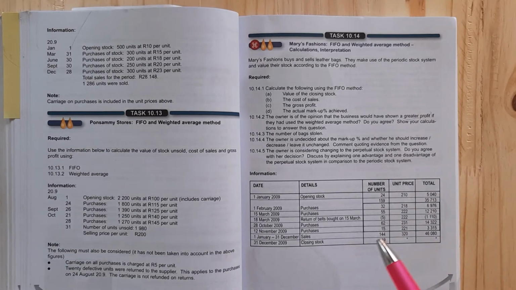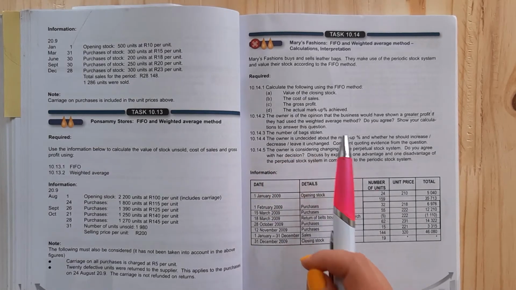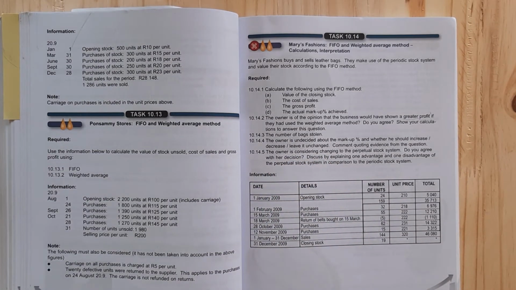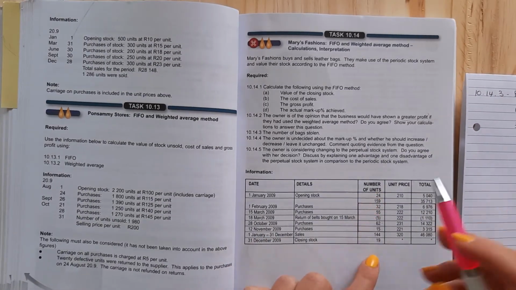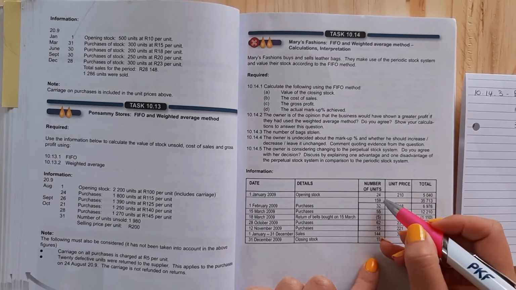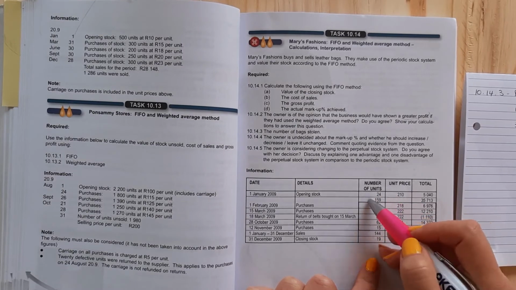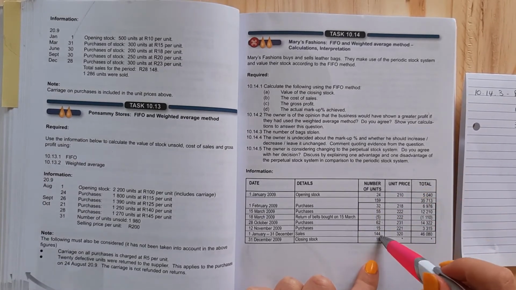Okay, so if we were to look at the next question, which is your number of bags stolen. You're going to need to take the units actually purchased. So it is the opening stock plus the purchases, which is your actual stock that you have had in the shop, minus what you sold.